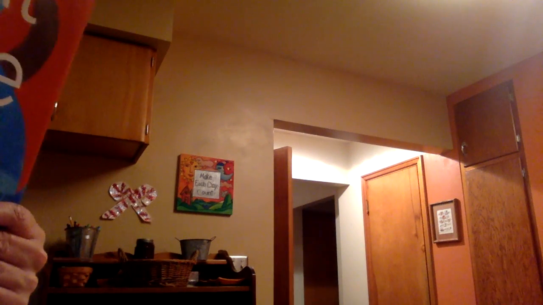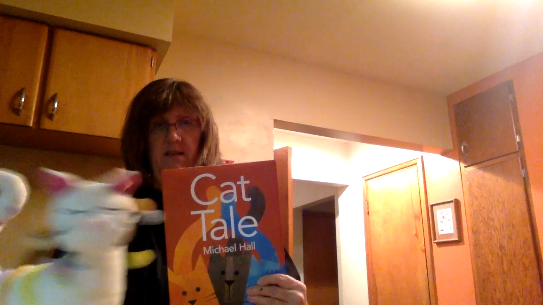Here's another good example. Here we have a book, Cattail. A tale, T-A-L-E, is a story in a book. And we have a cat with a tail. There's his tail. There he goes. Cat, T-A-I-L, T-A-L-E. Those would be examples of homophones.